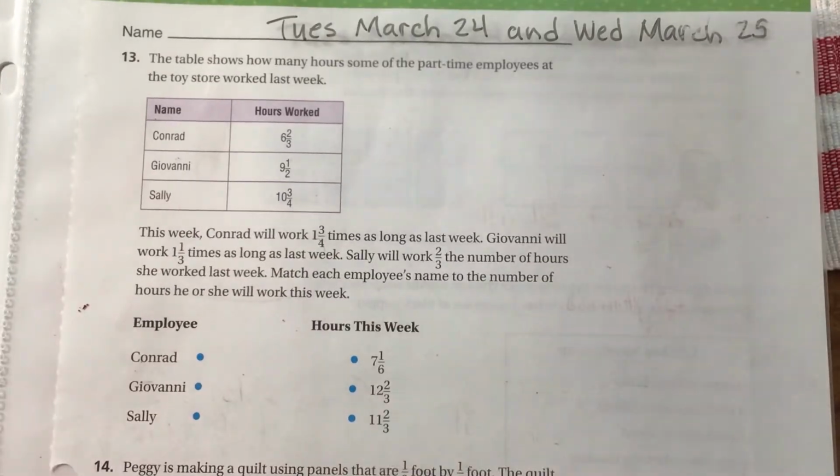The table shows how many hours some of the part-time employees at the toy store worked last week. So take a minute to look at the table. We've got Conrad, Giovanna, and Sally. This week, Conrad will work 1/3 times as long as last week. Giovanna will work 1 1/3 times as long as last week. Sally will work 2/3 the number of hours she worked last week. Match each employee's name to the number of hours he or she worked or will work this week. Okay, so I'm going to look at just the very first one.